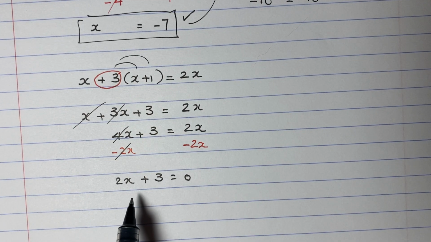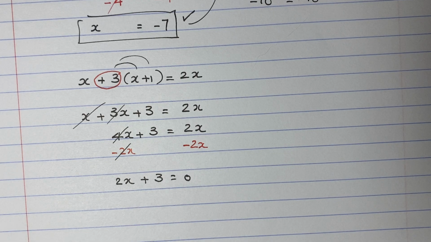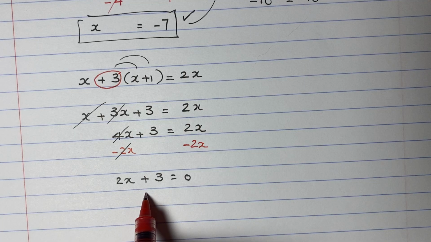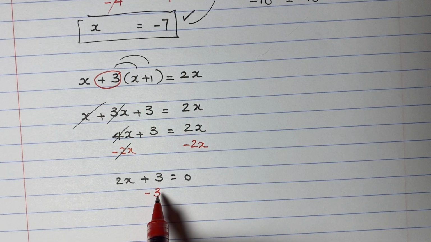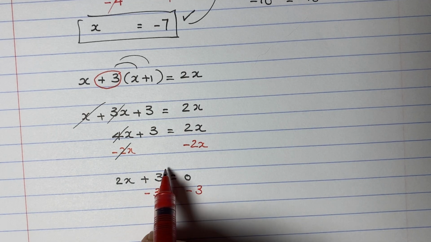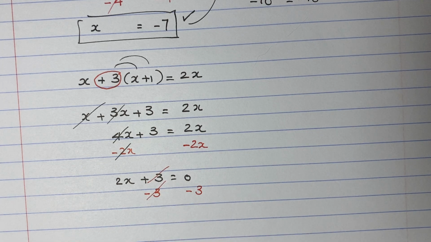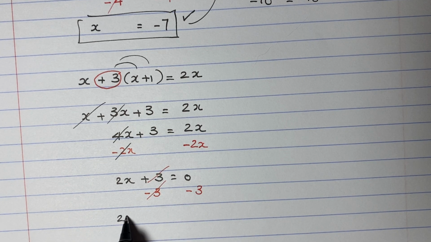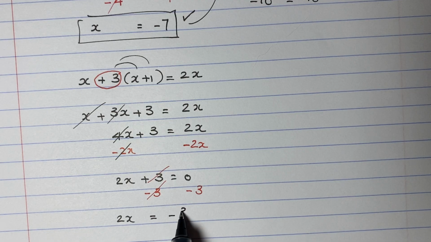I want to find x. I need to get rid of the plus 3 and then get rid of times 2. To get rid of add 3 or positive 3, remove 3 from both sides. Plus 3 minus 3 becomes nothing, and 0 minus 3 becomes minus 3. So 2x equals minus 3.